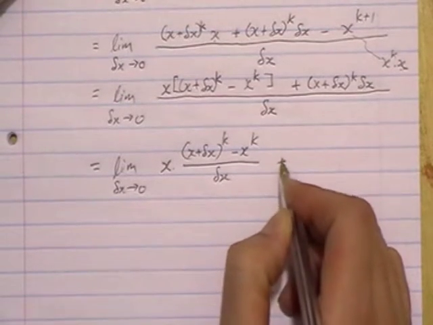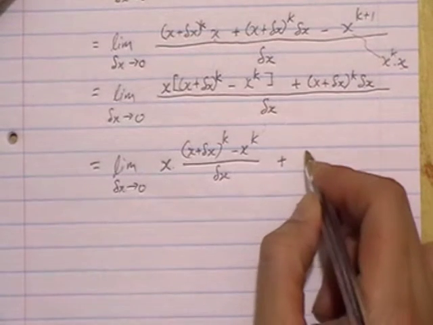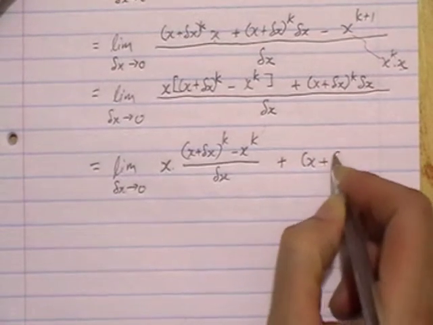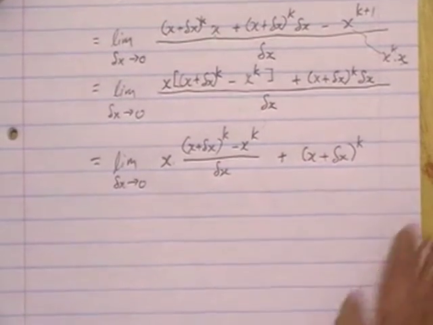Okay, plus this divided by delta x. Delta x cancels, and I have just that.